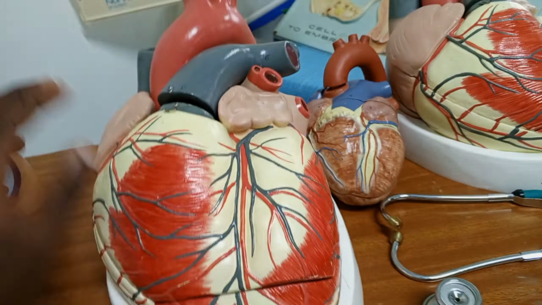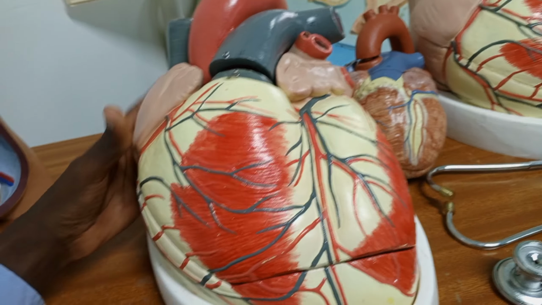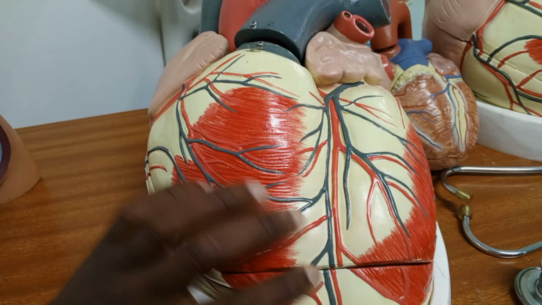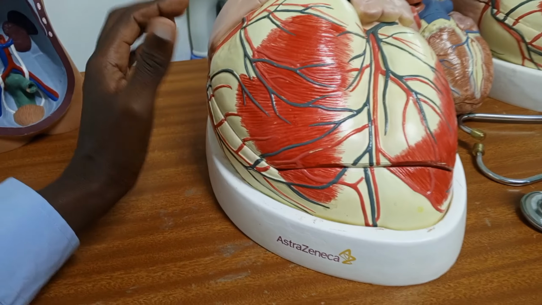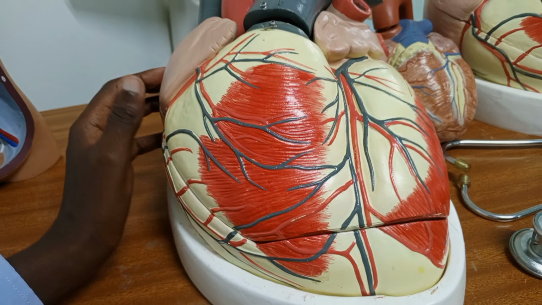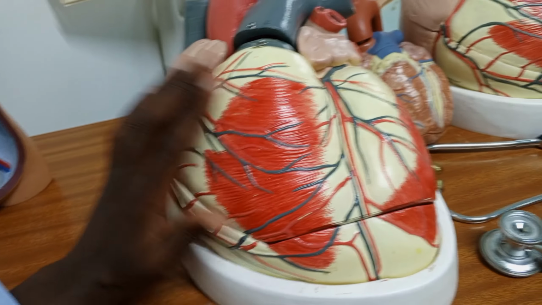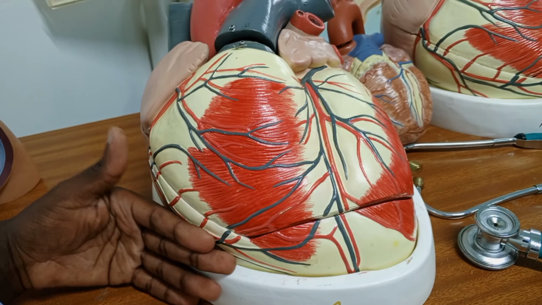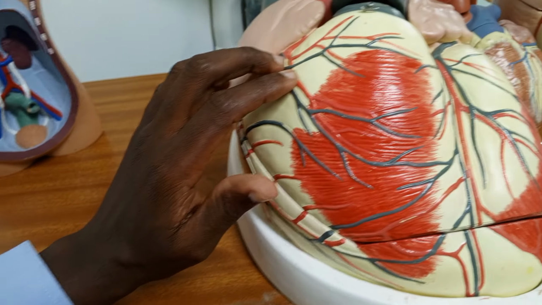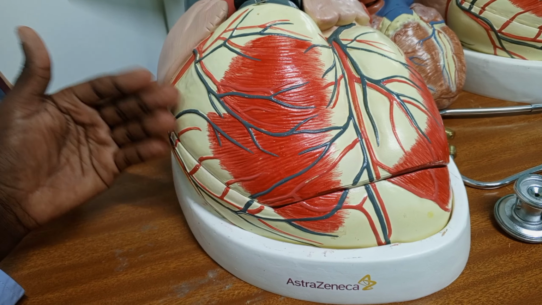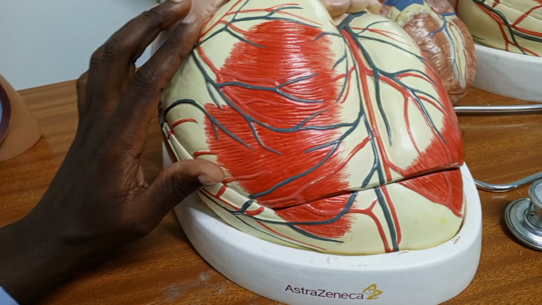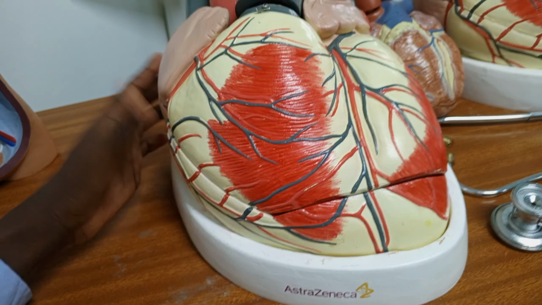So the nerve supply to the heart is basically parasympathetic and sympathetic, which have antagonistic actions. The vagus nerve, which is the parasympathetic supply, mainly supplies the sinoatrial node, the AV node, and also the atrial muscles. The sympathetic nerve usually supplies the myocardium of the atria and the ventricles, and stimulates the rate and force of the heartbeat. It also acts on the sinoatrial node and the AV node.